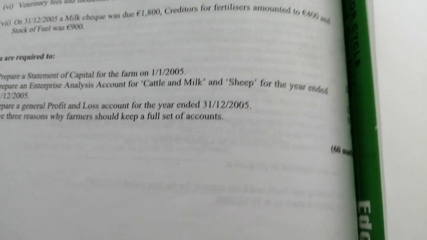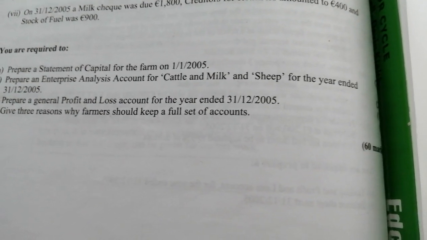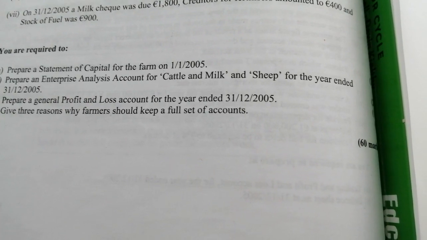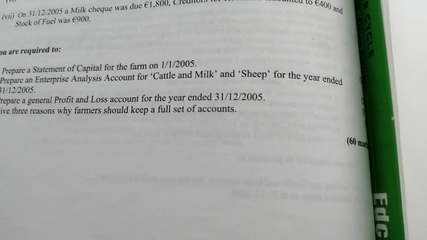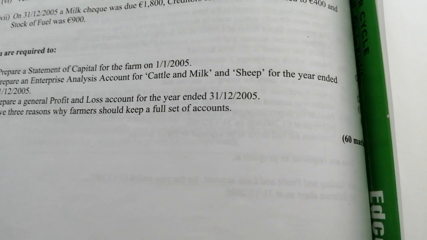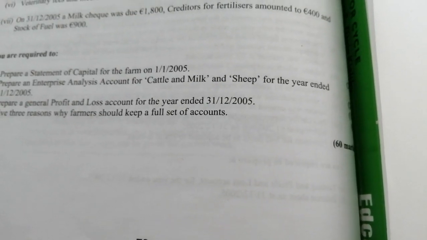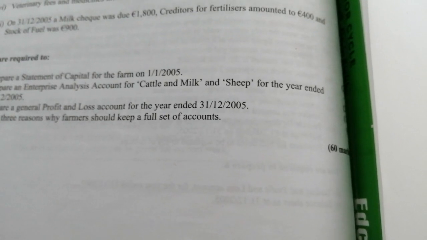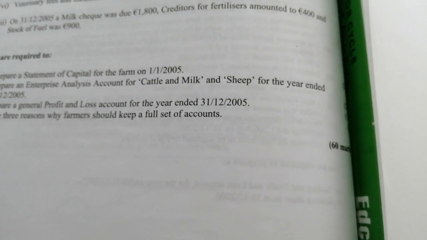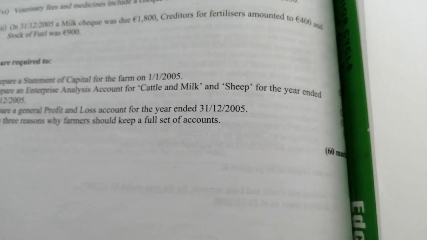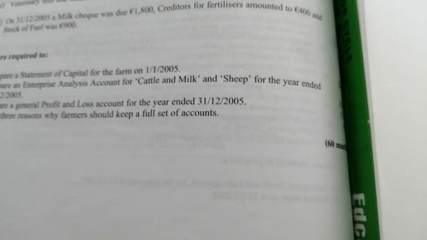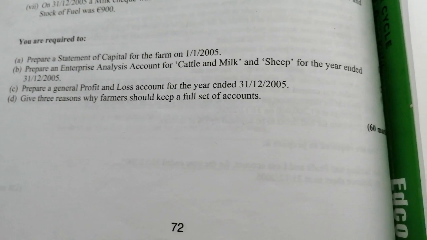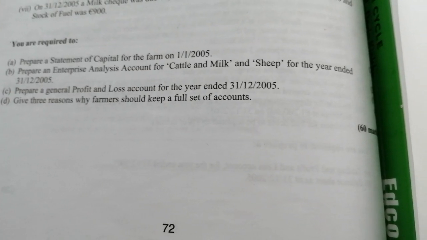Same thing goes for the farm here, because the farm could be said to be made up of different types of businesses within the one business. So like there's the cattle business, there's the sheep business, there could be the pigs business. And so what we do is we try and find the profit from the cattle and then the profit from the sheep from individual income and expenditure accounts. And then we just add that into the main profit and loss account for the farm afterwards in part C there, prepare a general profit and loss account for the year.